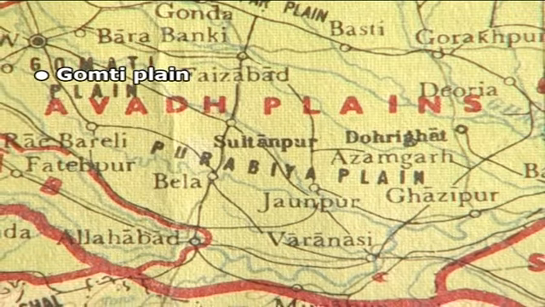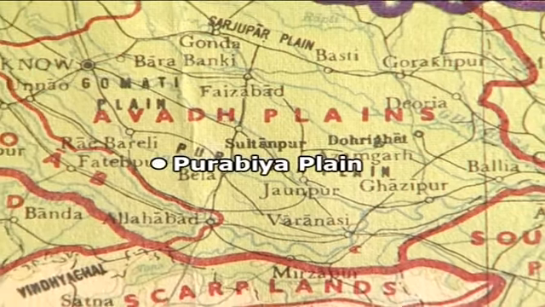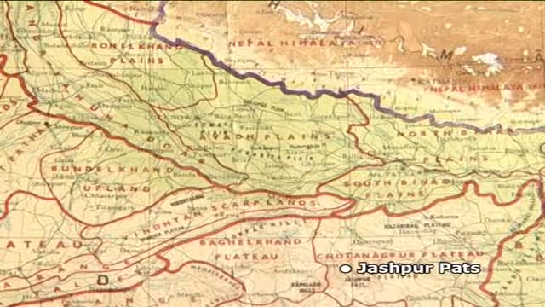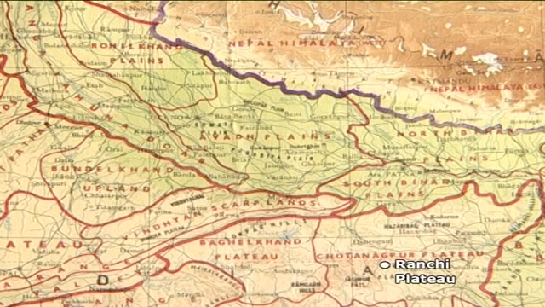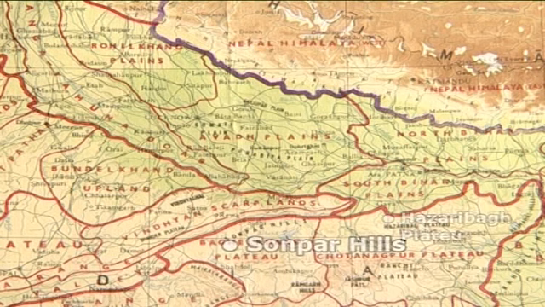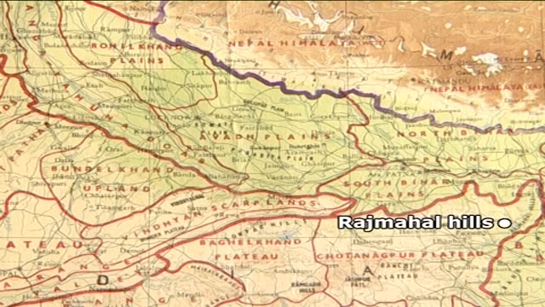Next is the slope configuration of central India. Central India has the following physiographic features: the Gomti plain, Purabiya plain, Jashpur Pats, Ranchi plateau, Sonpur hills, Hazaribagh plateau and Rajmahal hills. All the categories of slopes, from coastal flatland to interior flatland and to fully elevated steep slope topography, exist in this part of the country.